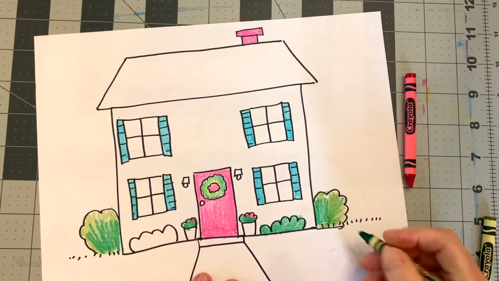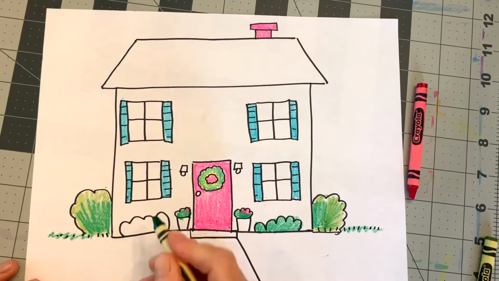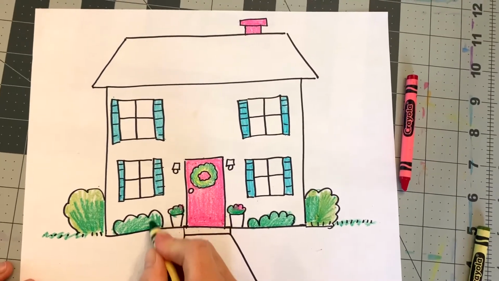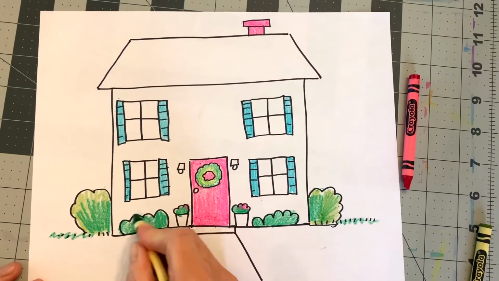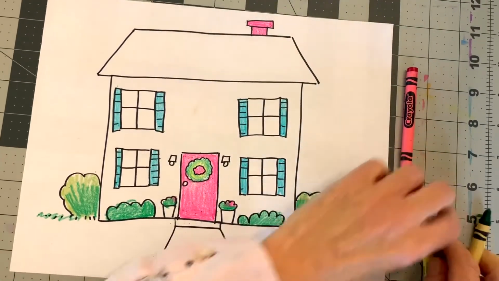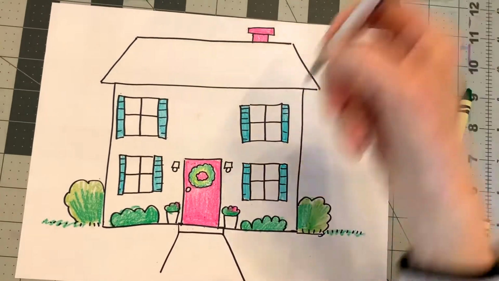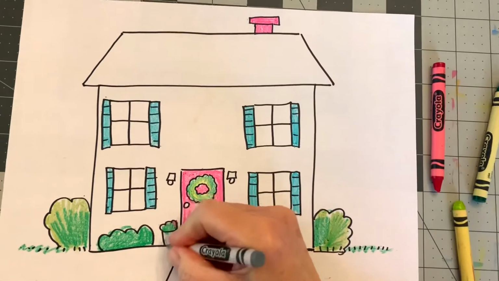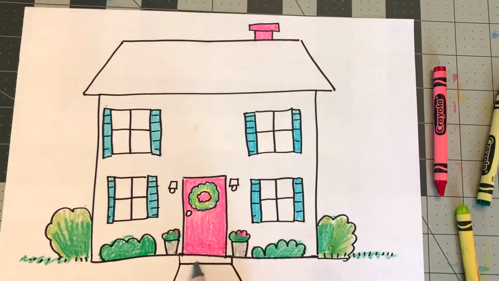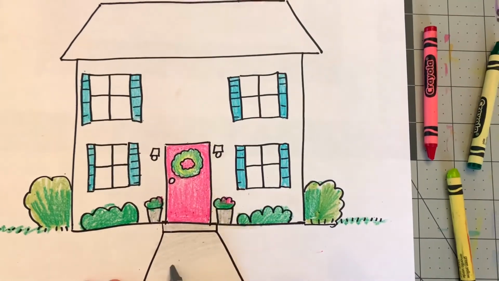And I'm gonna just finish my grass, my other bush. Okay, and then I don't know what color to make my pots. I think I'm gonna make them gray, just simple. And I wanna make my step gray. And my walkway gray too, just leading into the house.